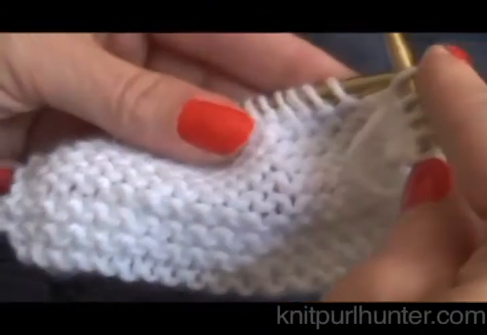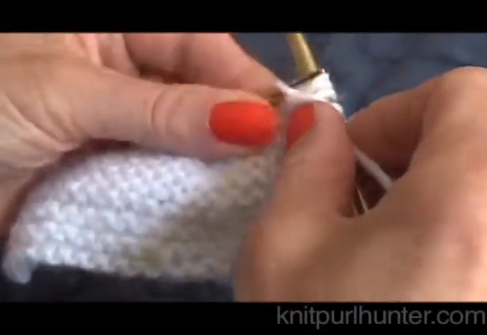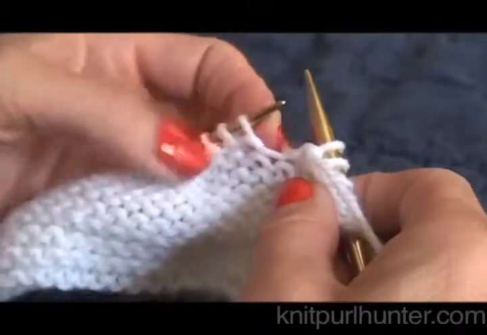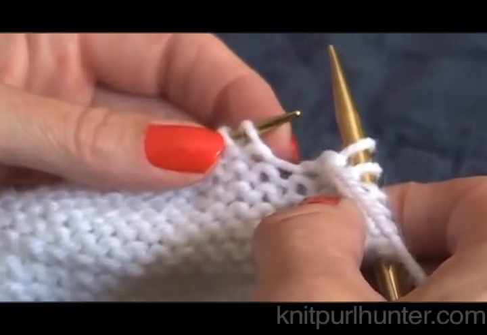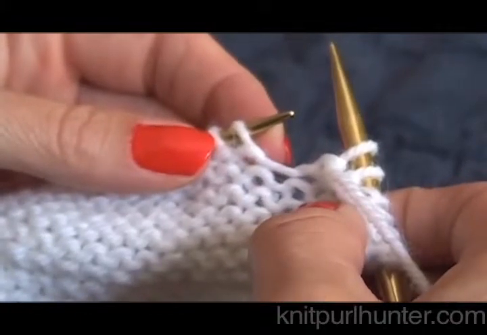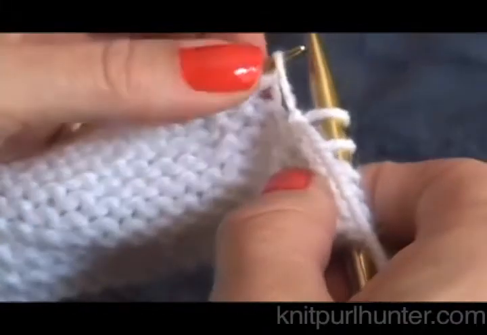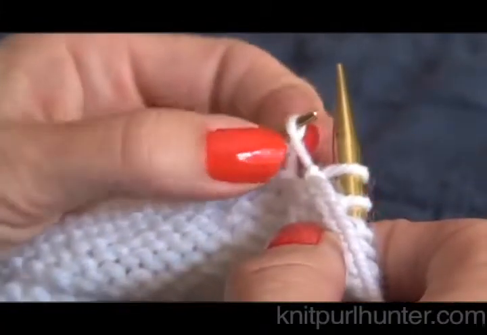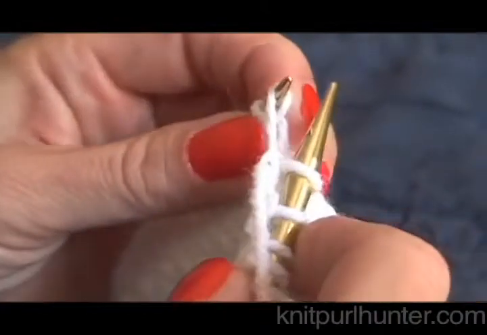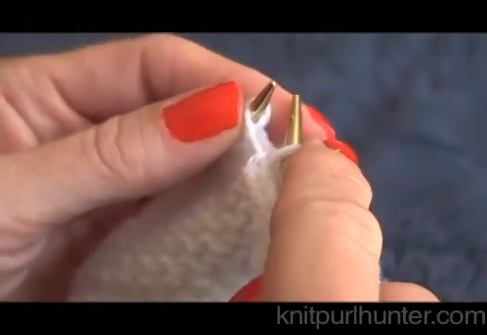So let's say you want to have it appear as a left leaning increase on the knit side. You will execute this stitch a little differently. We are still going to pick up the running thread with our left hand needle, but this time we're going to pick up the running thread from front to back. And now we need to purl through the back loop, and it is this one right back here that you can see. It's a little tricky to pick it up.